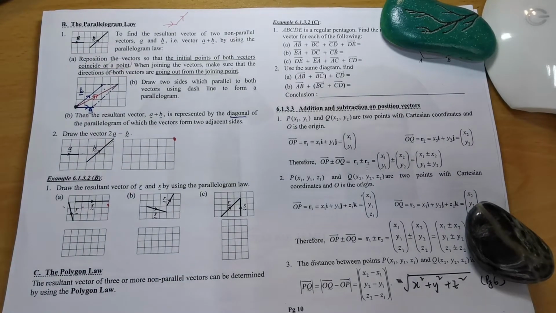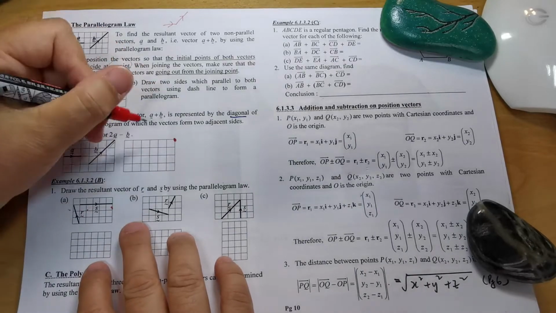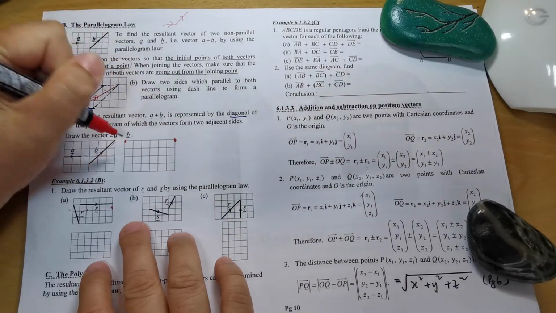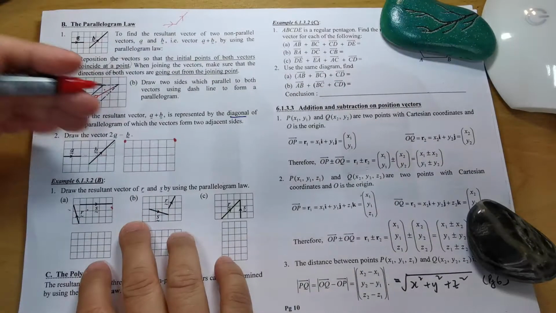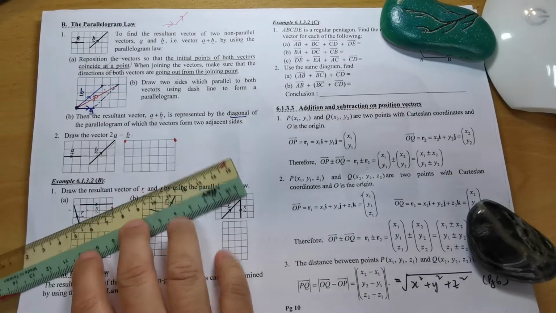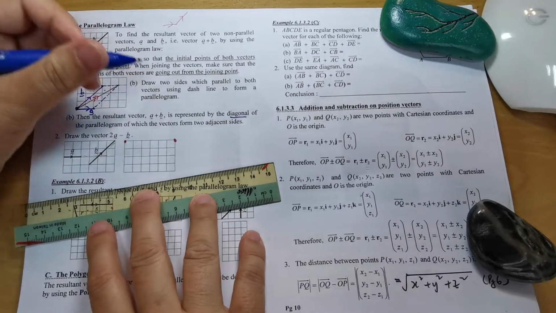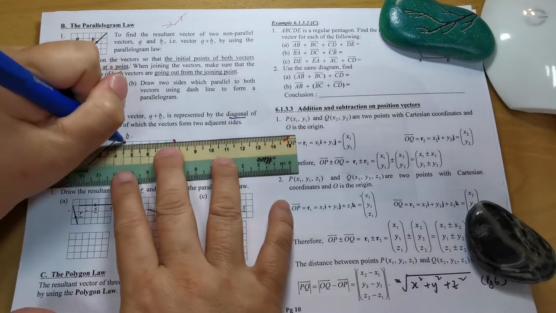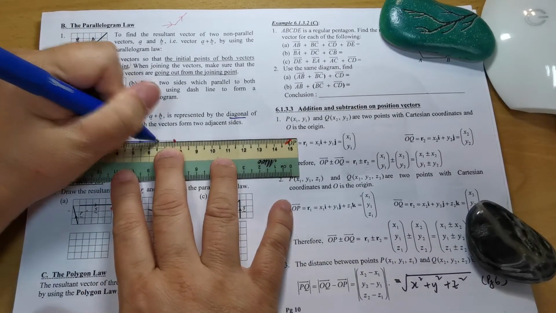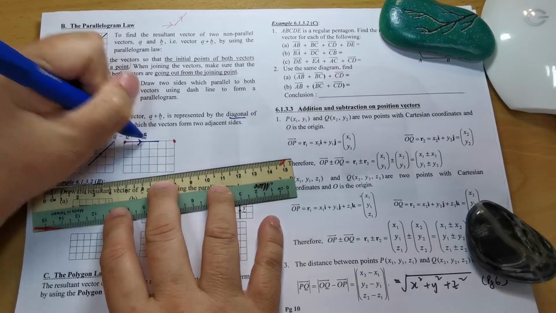Okay, A, hold on. 2A, no. I start the point here, sorry. Because 2A is going in this direction. Alright, so start with this initial point. This one, okay, 2A. So 1A, 2A. So stop here. So this is 2A.